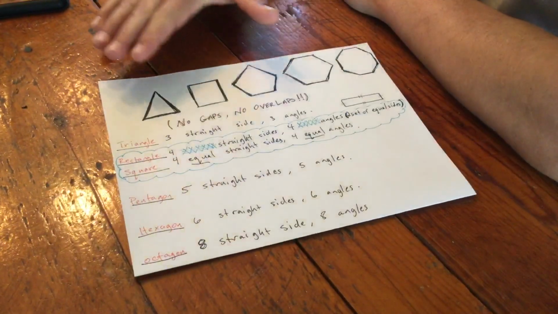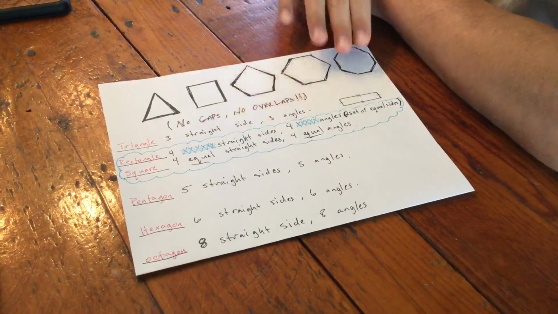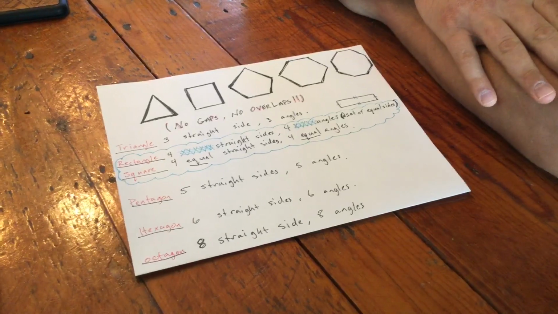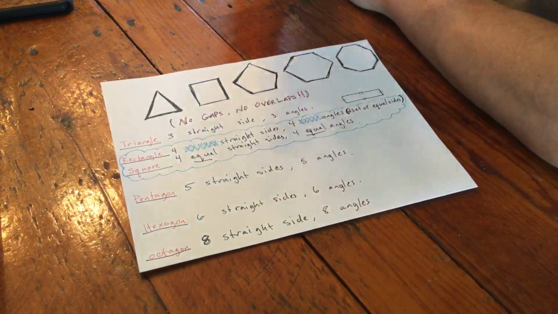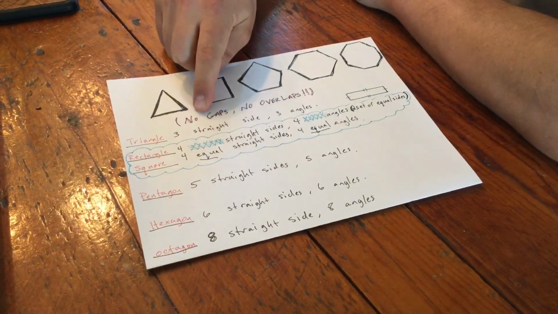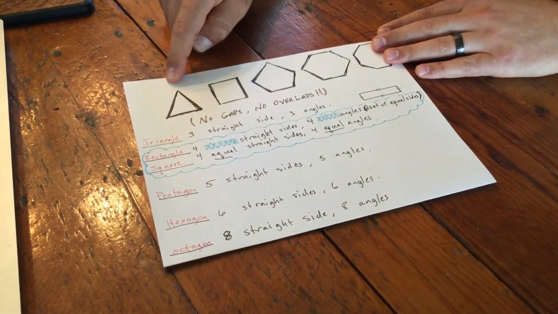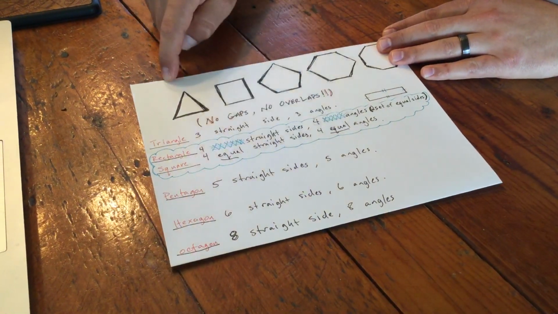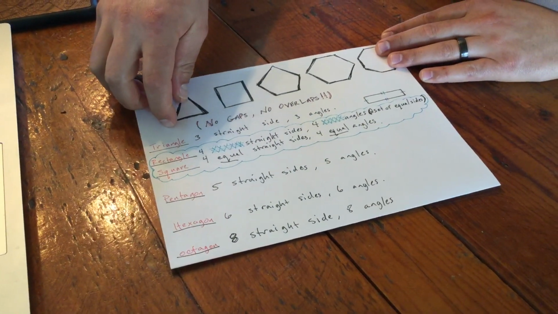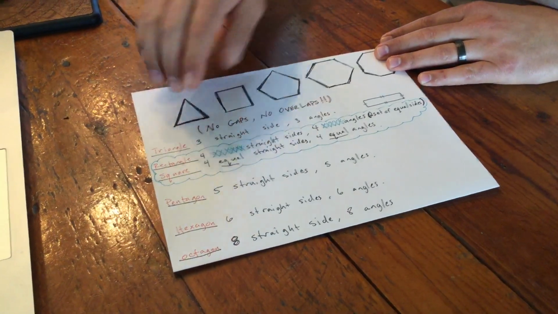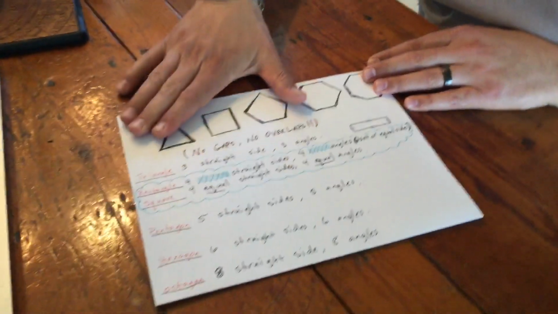Now, I've got some pictures up here, some shapes that I'm going to reference, but first I want to say when we're looking at our shapes, the biggest thing we have to focus on is no gaps, no overlaps. We're not drawing any of these shapes to where they're going way across. We're not leaving empty spaces between the lines and the angles. Everything has to be a completely closed shape.